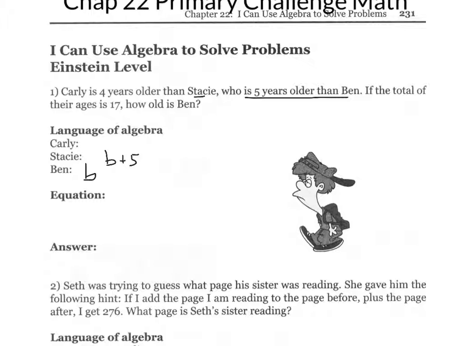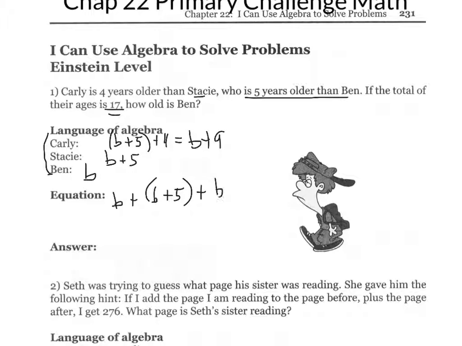Carly is 4 years older than Stacy, so she's Stacy's age, which is b plus 5, plus another 4, but you can simplify that to being b plus 9. Now, if we make a number sentence, we add these 3 together to make 17. So Ben, b, plus Stacy, b plus 5, plus Carly, b plus 9, altogether equals 17.